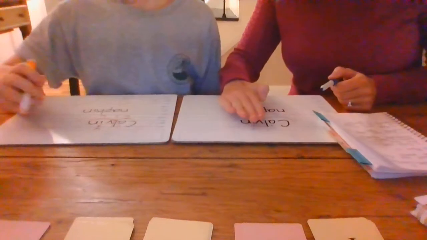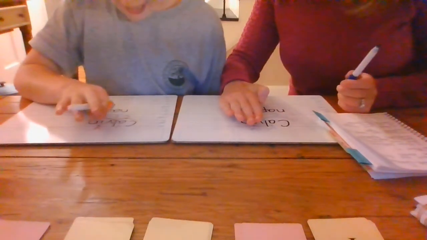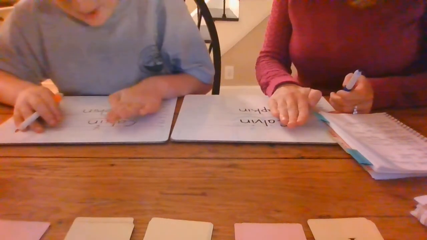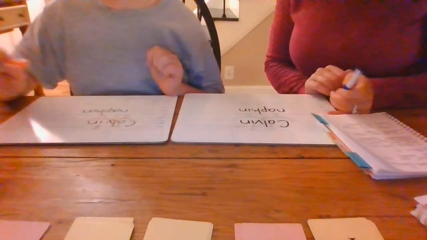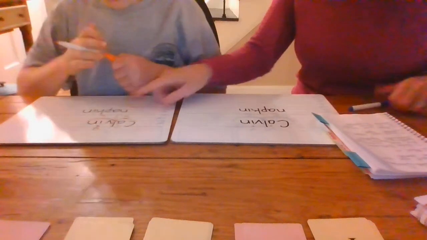So you kind of cover up 1 scoop. Read that first syllable to me. Cal. And then cover up the other one and read the second. Vin. Now put it together. Calvin. Yay! Okay, now this time you do it on your own with the second, but I'll read you the steps.